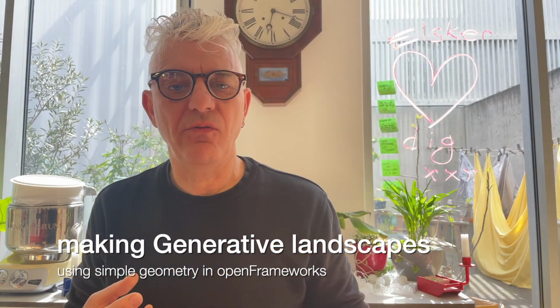Back again, coding in the kitchen. I've been working on some stuff over the last week or two. It's actually a continuation of stuff I've been doing for ages and ages and ages, since I was a kid, of really simple geometric shapes in really simple colors, which I love.